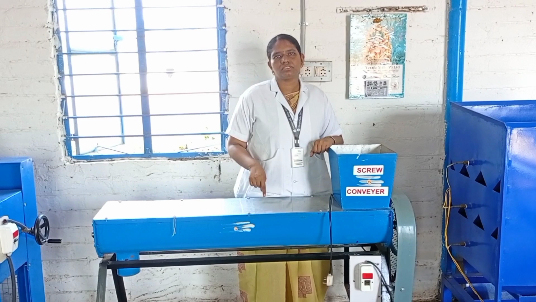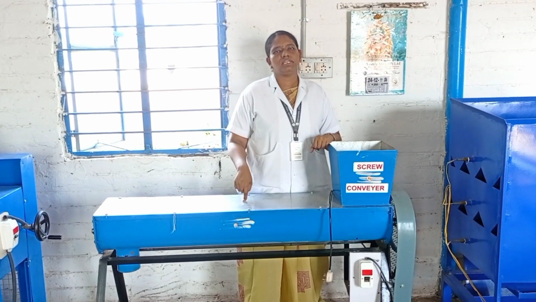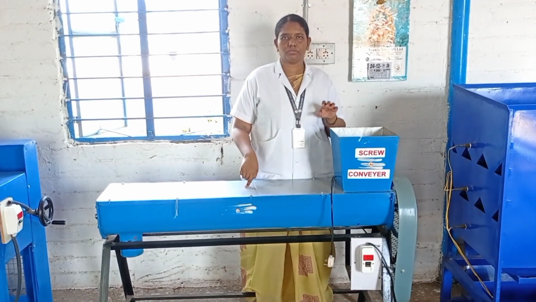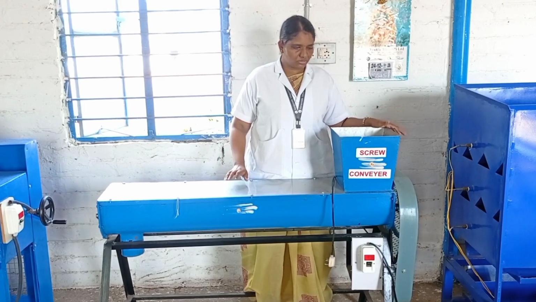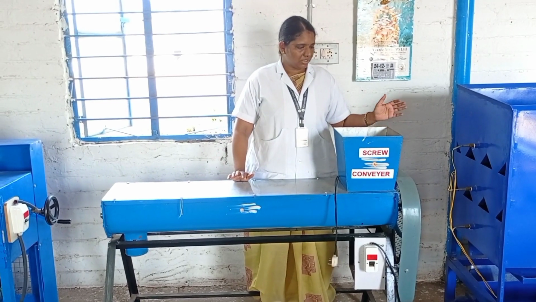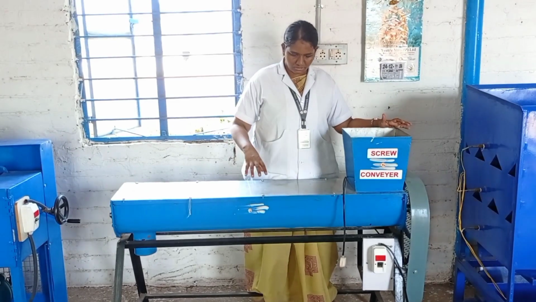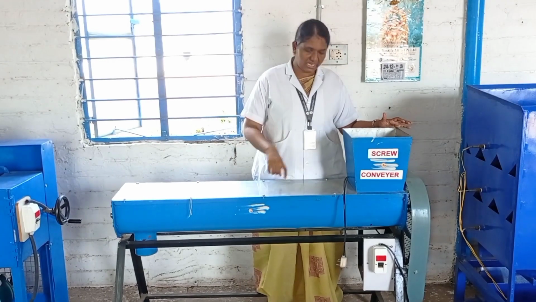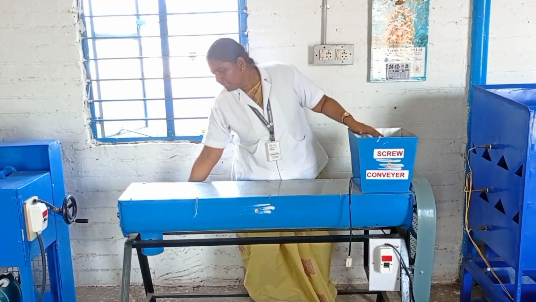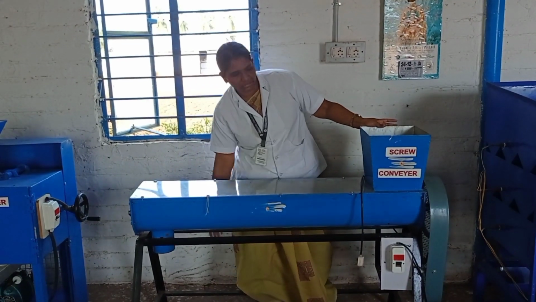The experiment name is determination of efficiency of bucket elevator and screw conveyor. First we are going to see about the screw conveyor. This is a screw conveyor equipment. It consists of a feed hopper, a cylinder which contains a shaft with a screw, and a discharge outlet area.